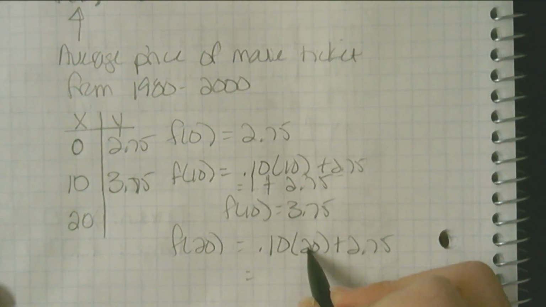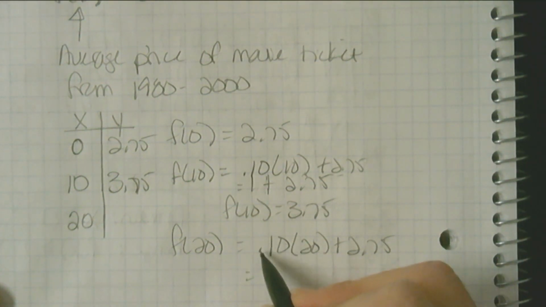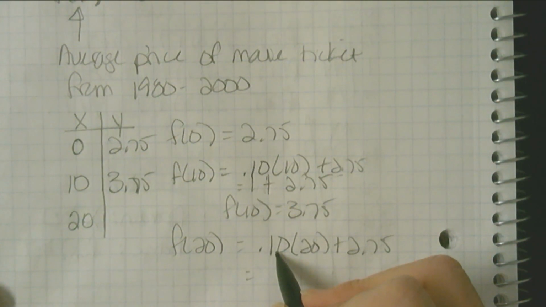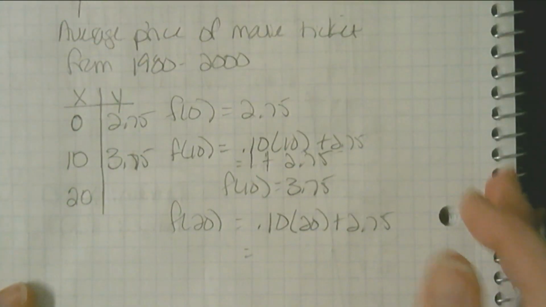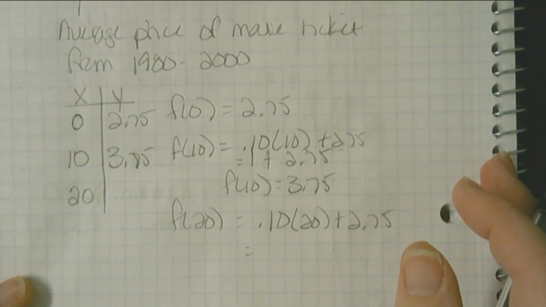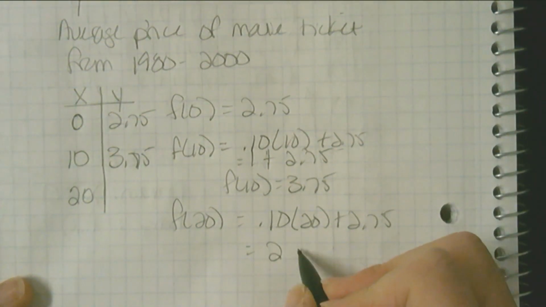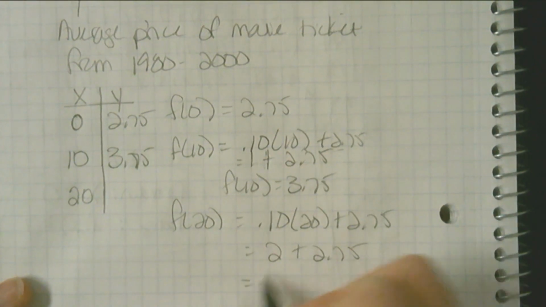Going too fast. Well, that's going to end up being, if I multiply by 10 first, that takes us to 1, and then by 2, I get a 2, right? I'm adding 2 to it, right? Did I do that mentally right in my head? Okay, so this is 2 plus 2.75, so this gives me 4.75.